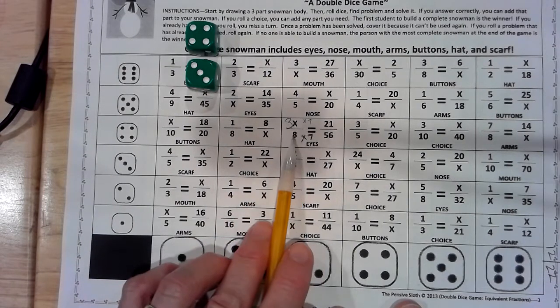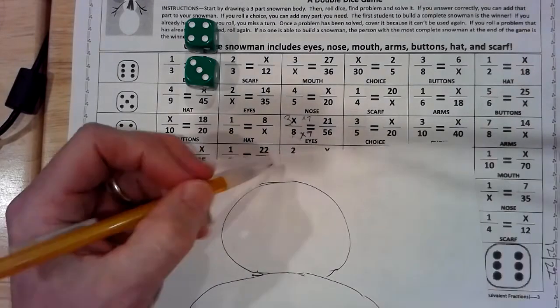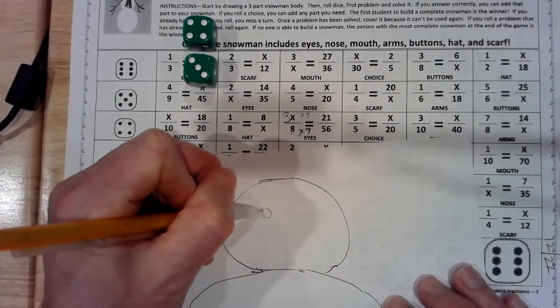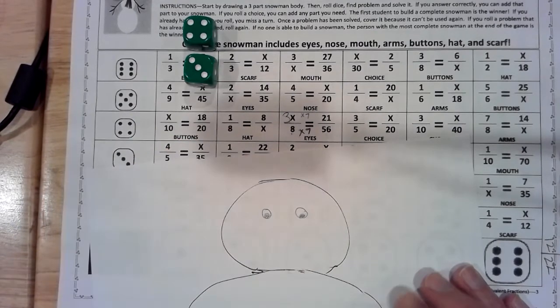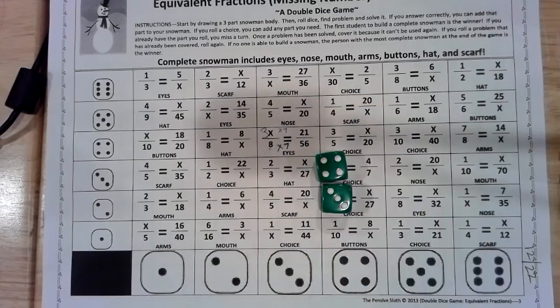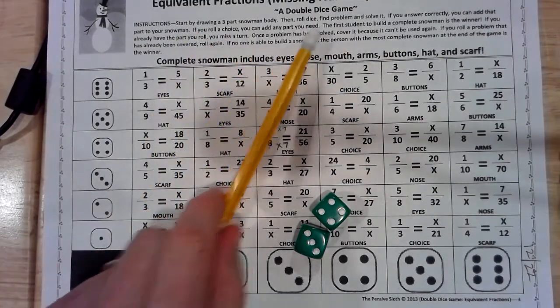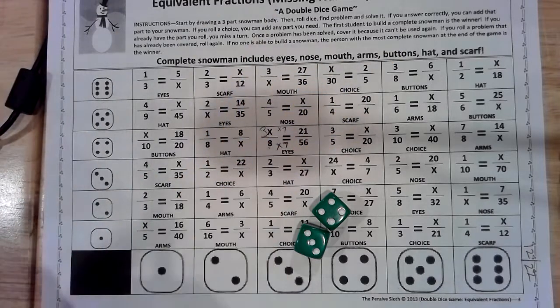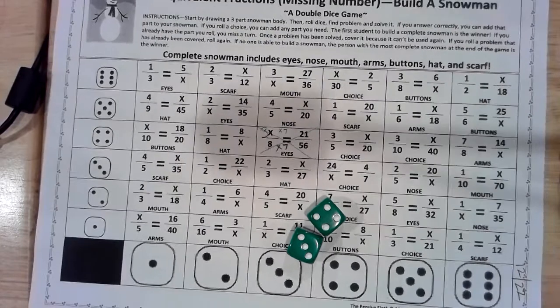So if you get it right, then you take your paper. In this case, I get eyes, so I get to put eyes on my snowman. And then the dice would go to my opponent, and then she or he would roll, and they could do it as well. Now, if you look at the directions, once a problem's been solved, you cover it up and it can't be used again. So this one is done. Nobody can use that one.